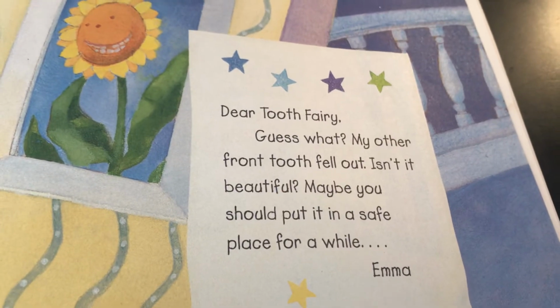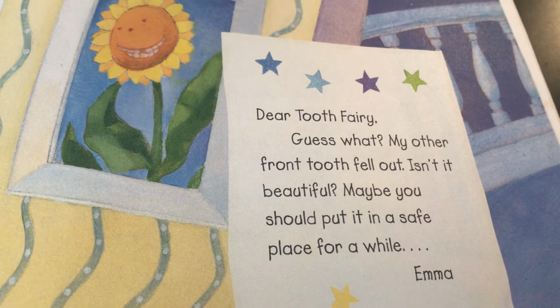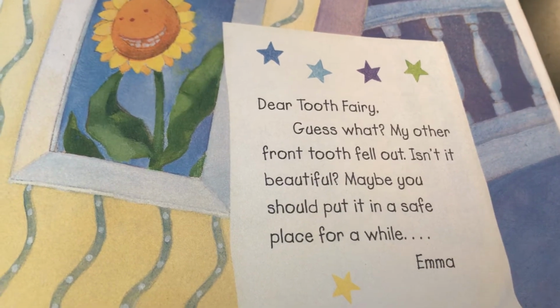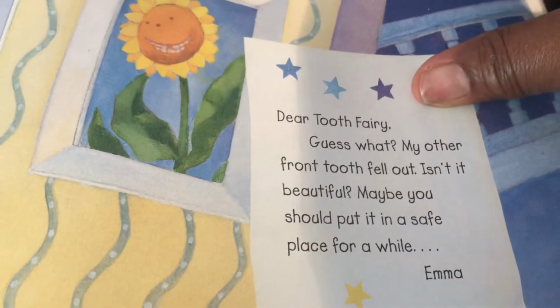Dear Tooth Fairy, guess what? My other front tooth fell out. Isn't it beautiful? Maybe you should put it in a safe place for a while.